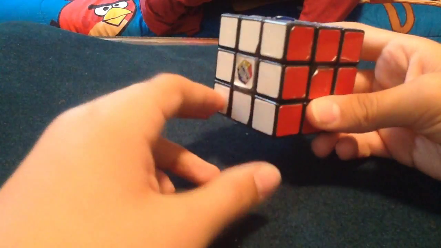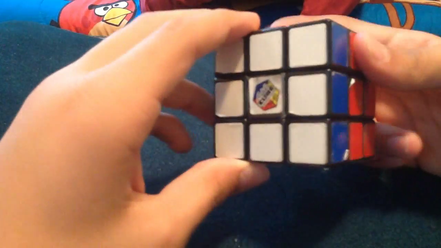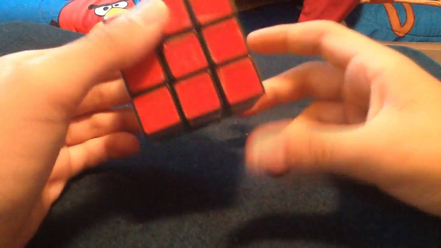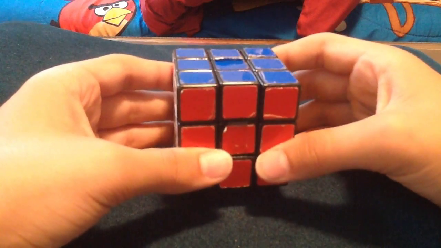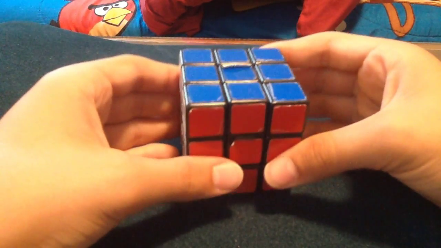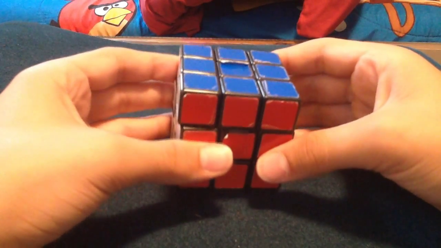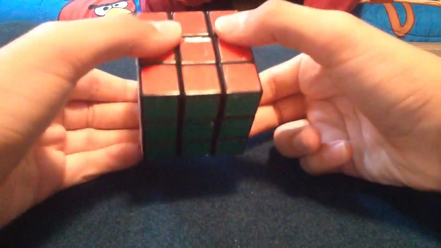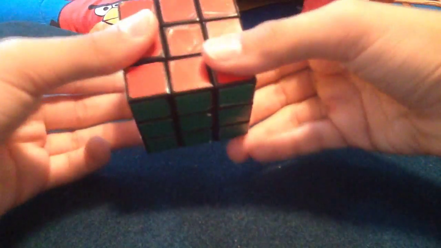For the left side, you would see the letter L. L means to move it clockwise, LI means to move it counterclockwise. Now the top side, you would see the letter U, for up. U is clockwise, UI is counterclockwise. Now the bottom side, you would see the letter D for down. D clockwise, DI counterclockwise.